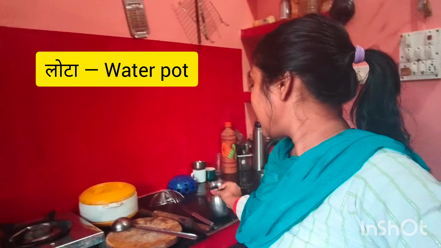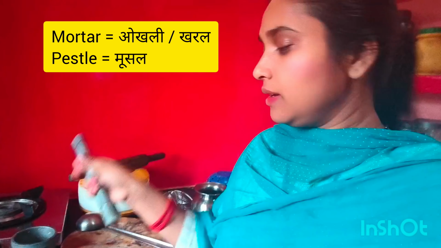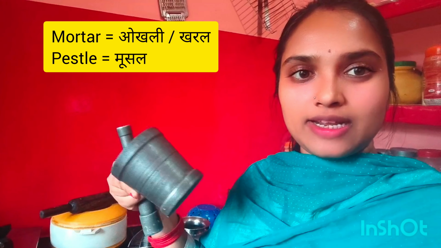We call it lota in Hindi, lota. And this is a skimmer, chalni. And you can see I hang the other things like jilni. We call it a grater in English. Yeah, we can grate things, like we can peel the potatoes, we can grate the potatoes. We have already learned the rolling board, and mortar and pestle.